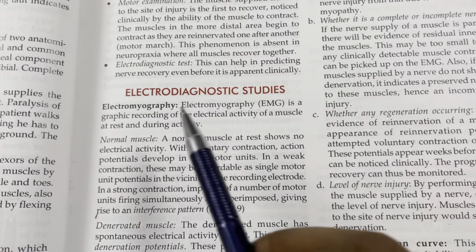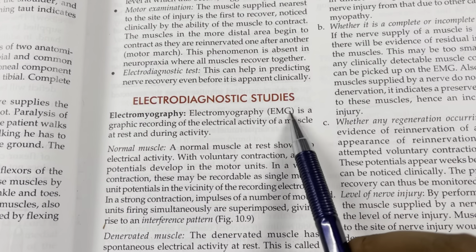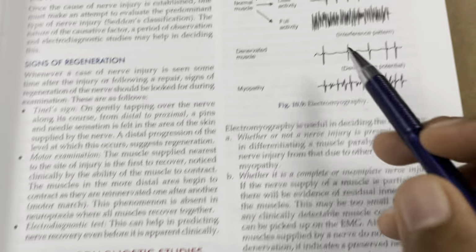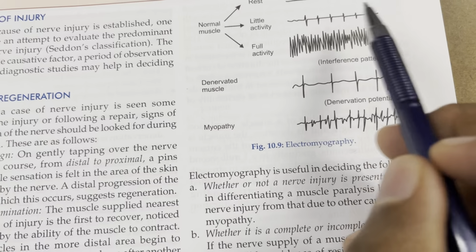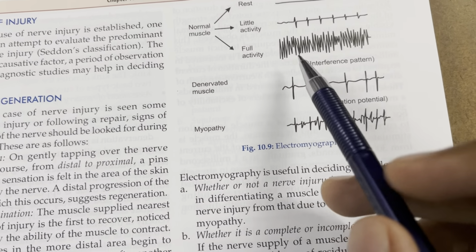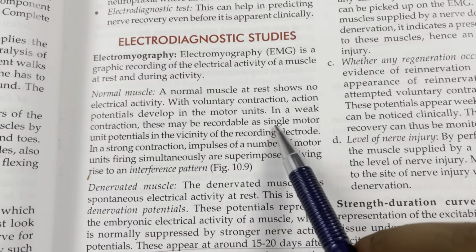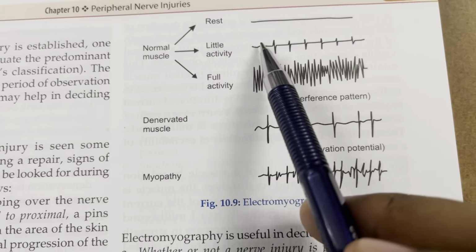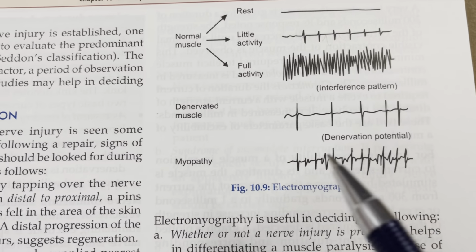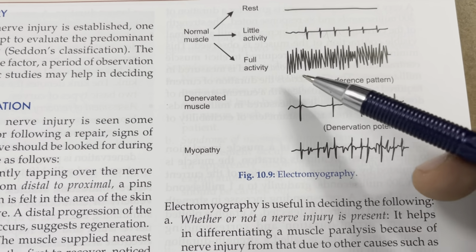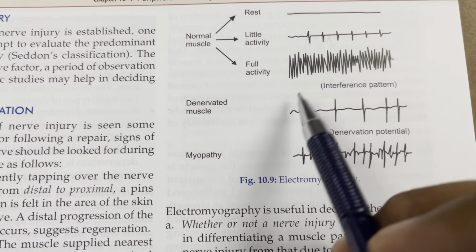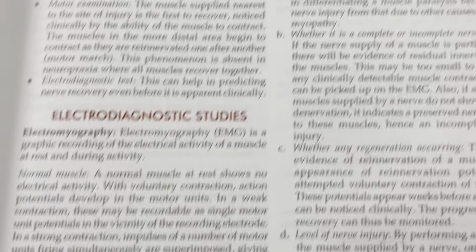So electrodiagnostic studies. Let's first discuss electromyography. EMG is a graphic recording of the electrical activity of a muscle at rest and during activity. Normal muscle at rest shows no electrical activity, but with voluntary contraction, action potentials develop in the motor units. In a weak contraction, they may be recordable as a single motor unit potential in the vicinity of the recording electrode. With little activity, single motor unit potentials can be recorded, but in full activity, all impulses of a number of motor units fire simultaneously and they are superimposed. This gives rise to an interference pattern on full activity.